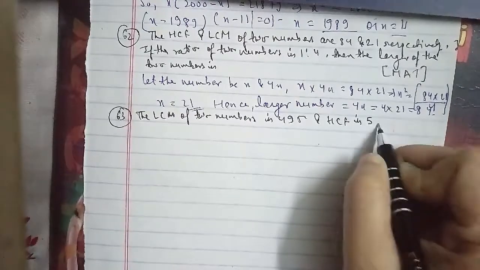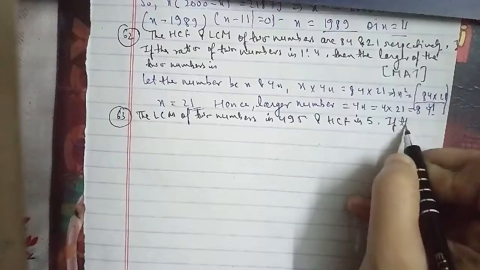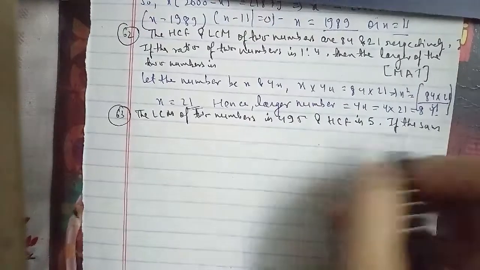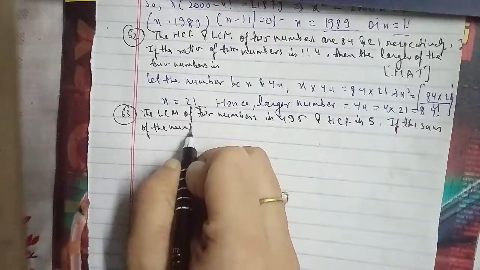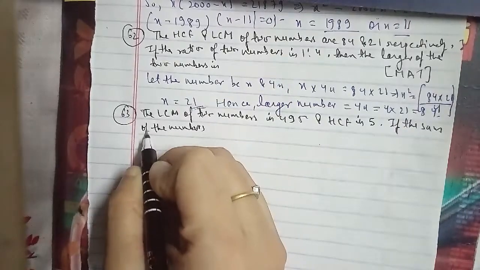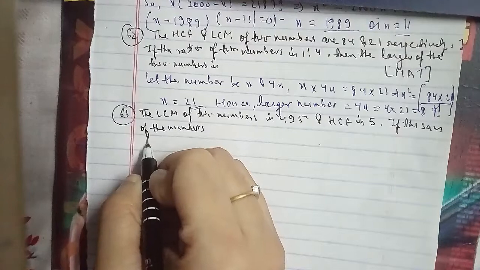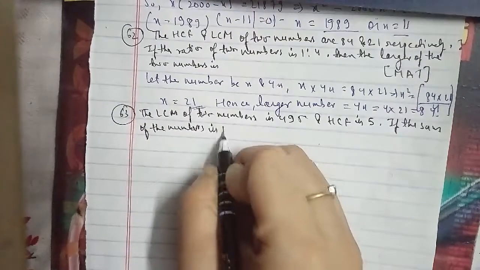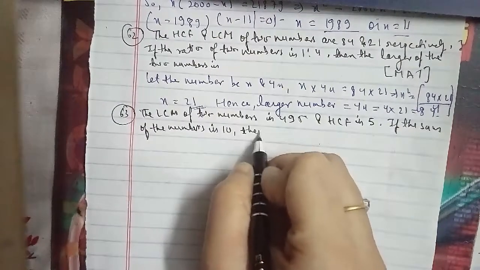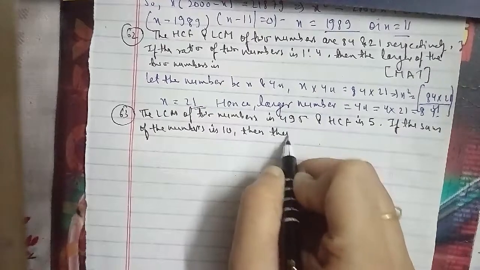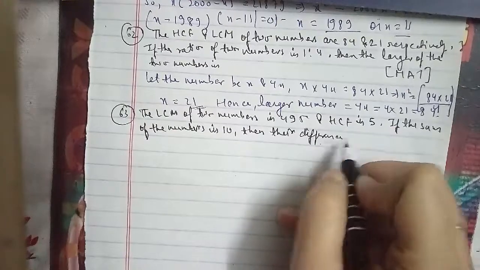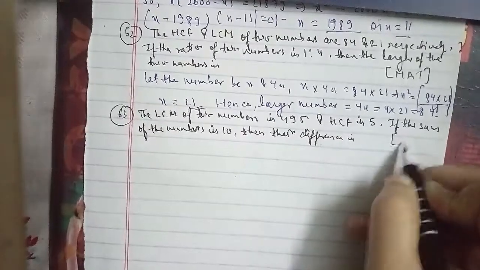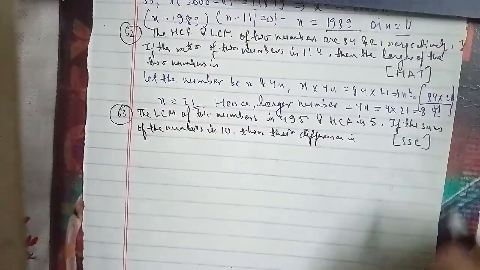If the sum of the numbers is 10, then their difference is, which has been asked in SSC examination paper. The options we have are 10, 46, 70 and 90.